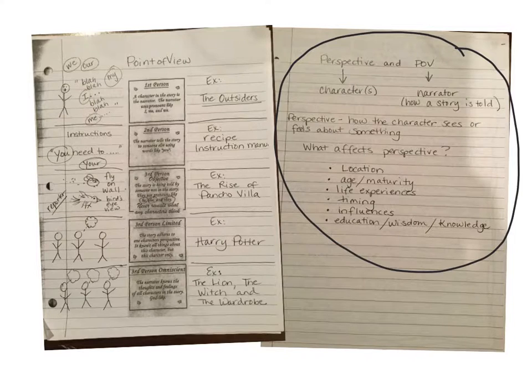Two things to think about whenever we're talking about point of view is the difference between perspective and point of view. So this is perspective and this is point of view. Perspective comes from the characters in the story, while the point of view is the narrator, how the story is told. So perspective is how the character sees or feels about something. The things that affect that are location, age, maturity, life experiences, timing, influences, education, wisdom, and knowledge. Those are the things that influence perspective.